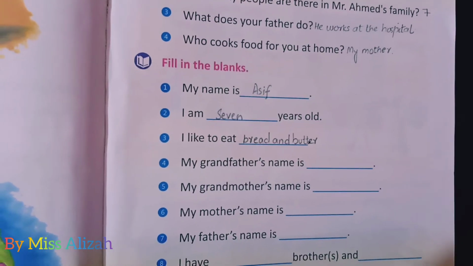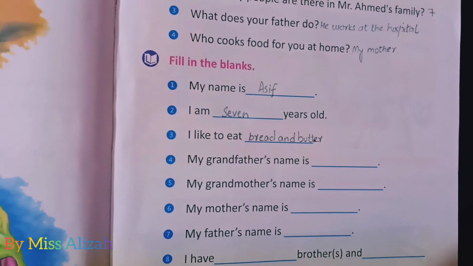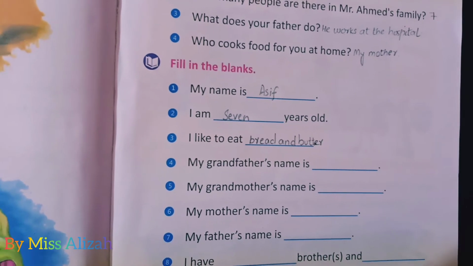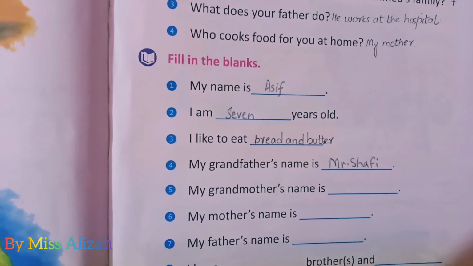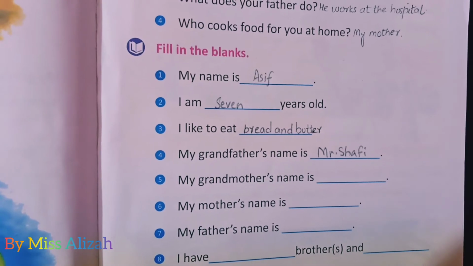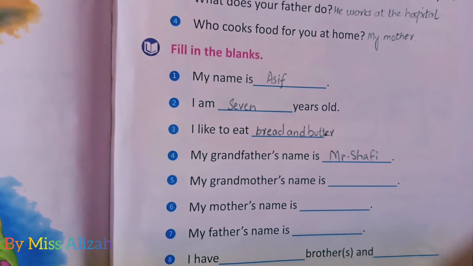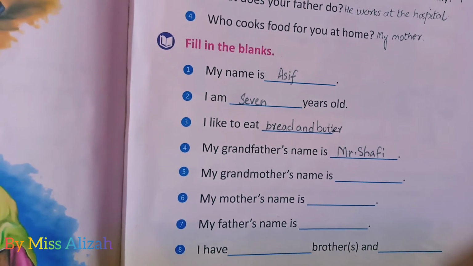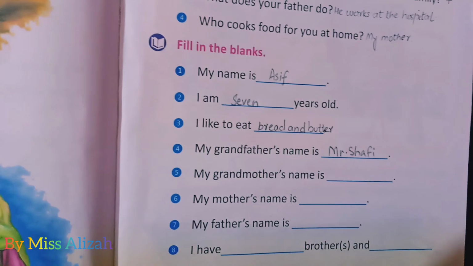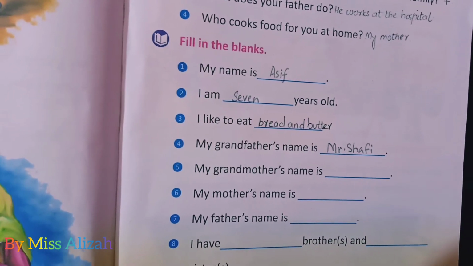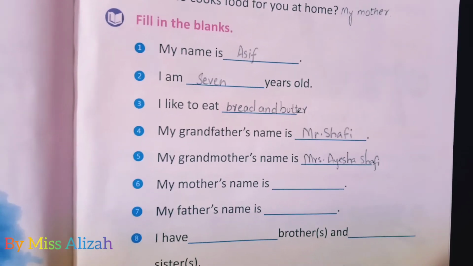Now fourth one. My grandfather's name is, whose grandfather's name? Asif's grandfather's name. So Asif के grandfather का name क्या था? Asif's grandfather's name is Mr. Shafi. Alright, now next one. My grandmother's name is, whose grandmother's? Asif's grandmother's. My grandmother's name is, क्या नाम था उनकी grandmother का? Mrs. Aisha Shafi. So we have to write Mrs. Aisha Shafi here. Got it?